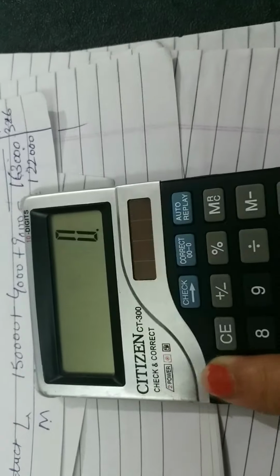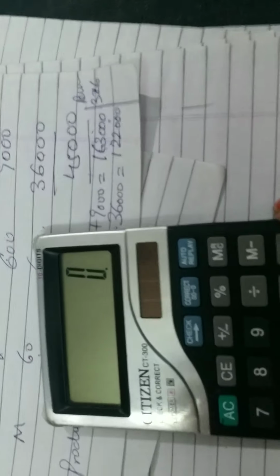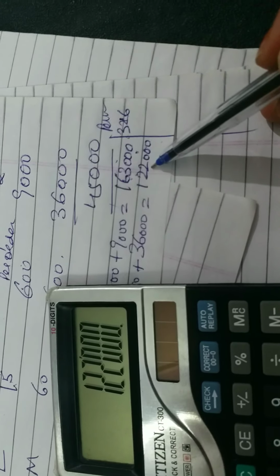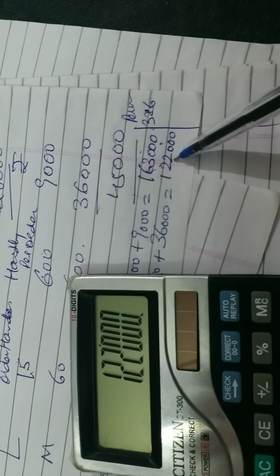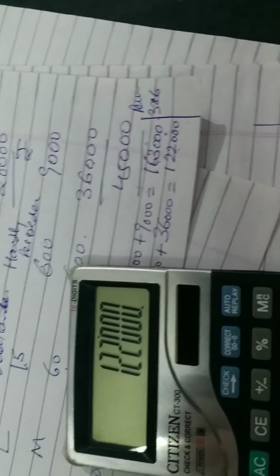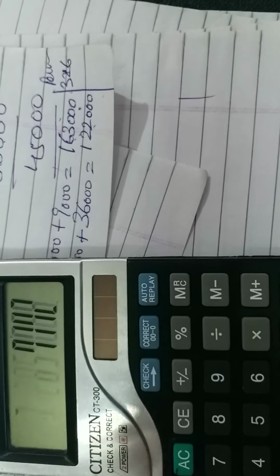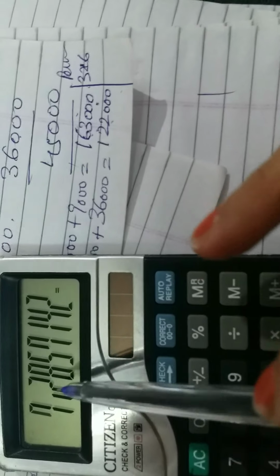And then similarly, I'll be dividing 1,22,000, the thing which I got over here, with the number of units of M, and M is 7,000. So divided by 7,000. So what I get? Oh, something bad with the calculator. I think it is 17.43.